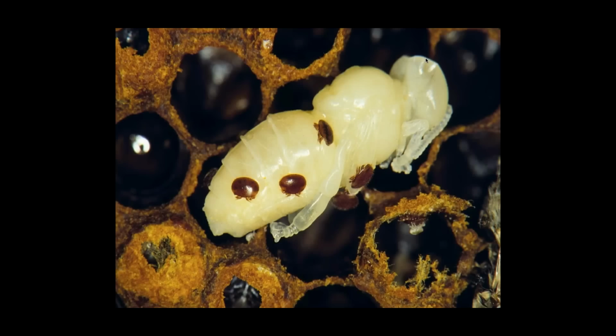It's a relatively large parasite compared to the size of its host. And if you care about bees as much as I do, it was really disheartening the first time I saw this. The thing that's difficult about Varroa is that most host-parasite relationships are two not closely related organisms, like a tick on a cow.